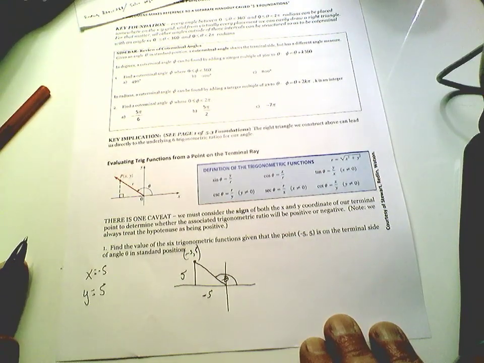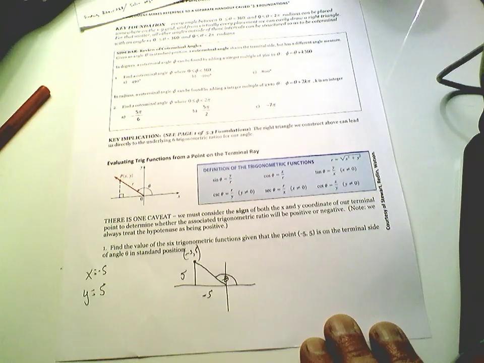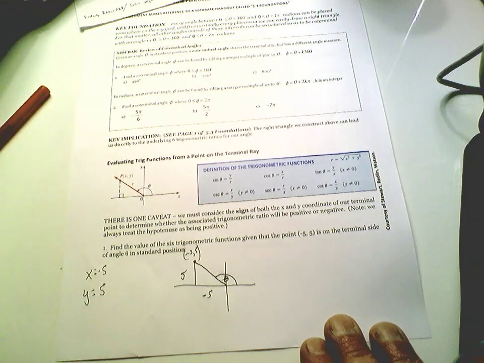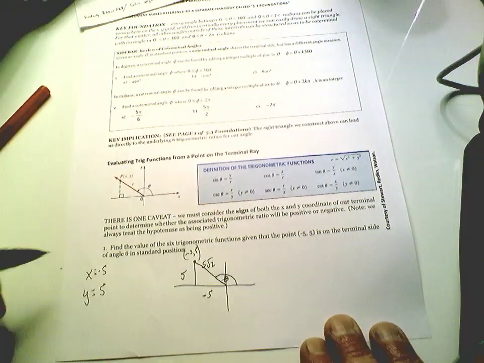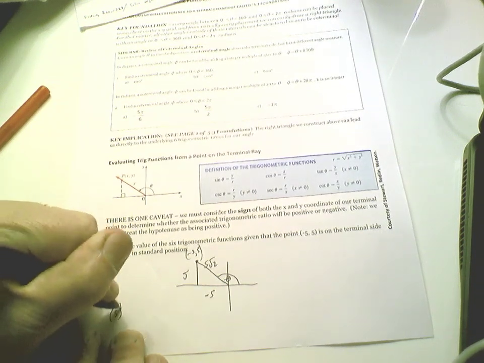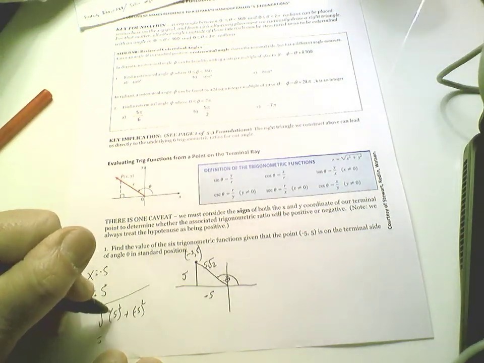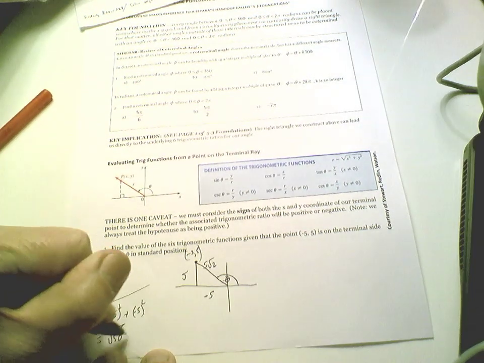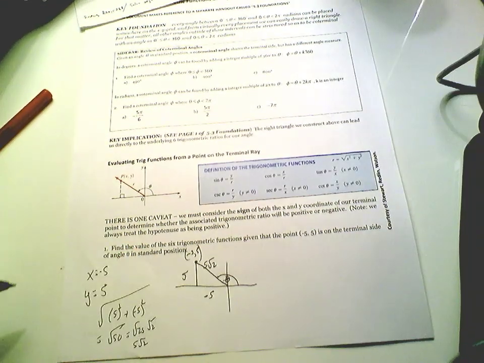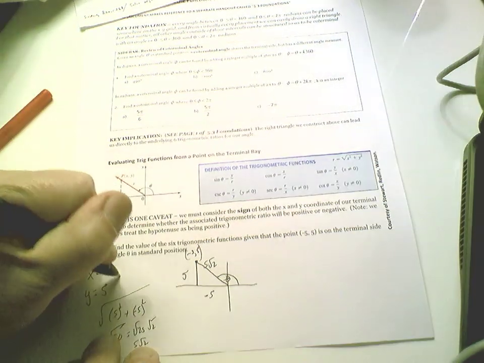The last piece for me to do is to figure out the value of r. Well, a couple ways we can do that, but the simple is realize, oh man, I must have a 45, 45, 90 triangle. That must be 5 root 2. Worst case, I could do 5 squared plus negative 5 squared, and take the square root of that. 25 plus 25, I'd be taking the square root of 50, which is square root of 25, square root of 2. There's our good old 5 square root of 2. So I know x, negative 5, y, 5, r, 5 root 2.